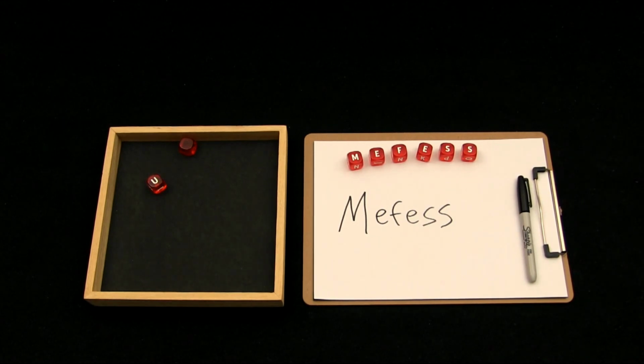So once I've organized my dice, I've come up with the name Preface. Now Preface could be anything. It could be the name of a character, it could be the name of an item, it could be the name of a place, a town, a river, anything.